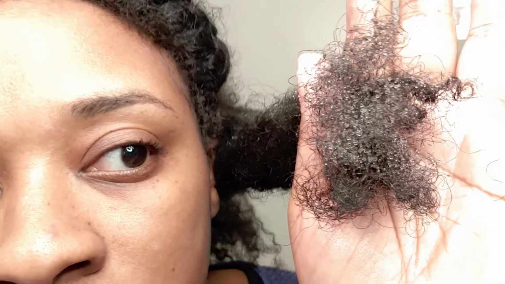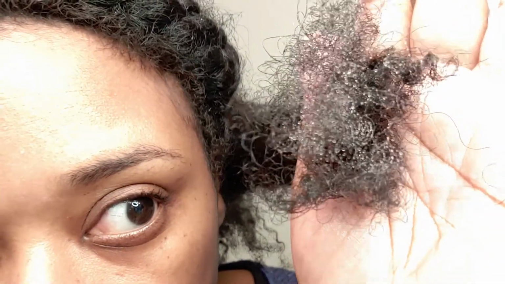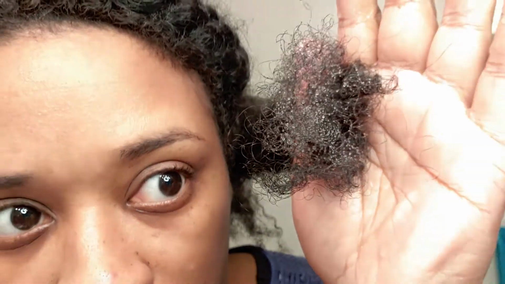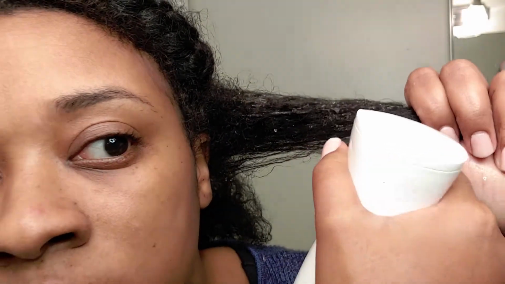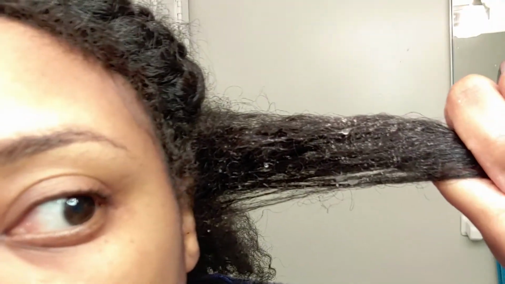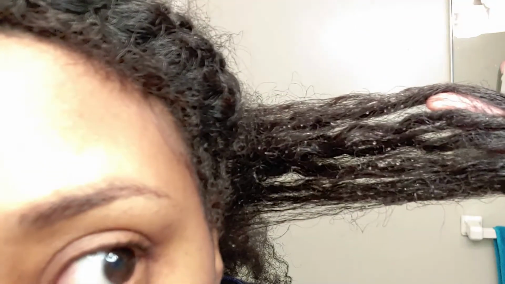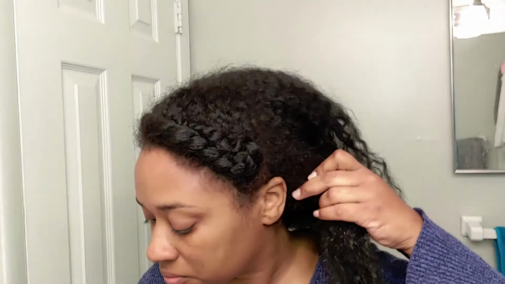Next, you'll see me demonstrating the water spray test. What I'm doing is taking my spray bottle, taking a section of hair, and spraying until the water absorbs into my hair. Now, in that first section at the end, you can see that it took quite a bit of spraying, and you see the water beads that just sit on top of my hair. Another sign of low porosity. Now, there's always exceptions to the rule.